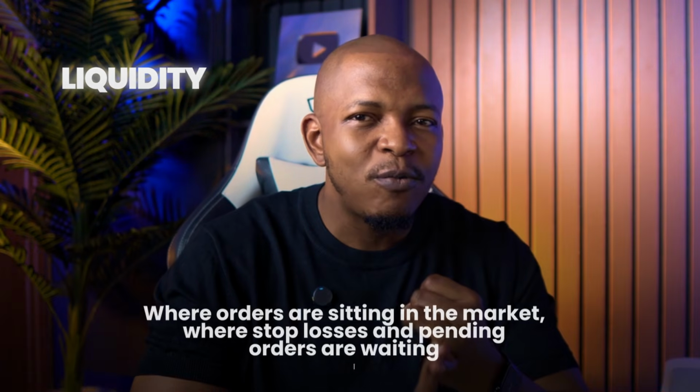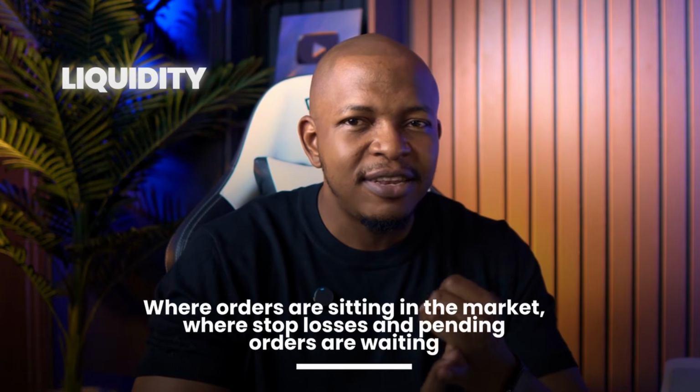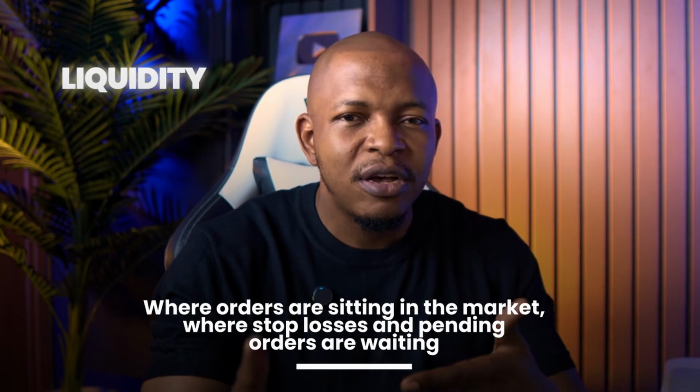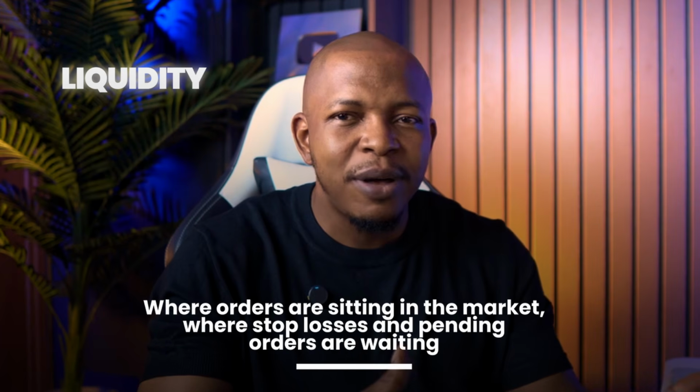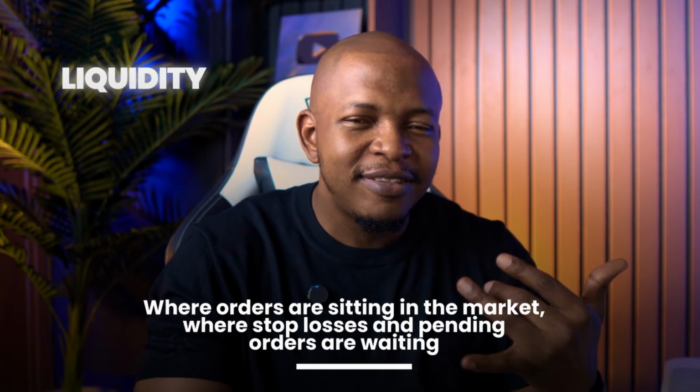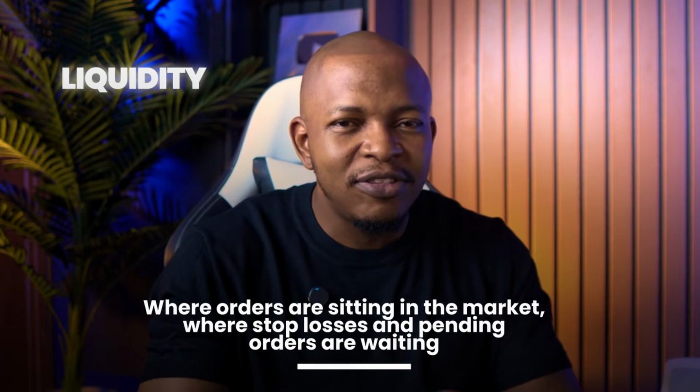Now, liquidity is a big part of why these zones work or fail. So let's break down what it means. Liquidity is simply where orders are sitting in the market, where stop losses and pending orders are waiting. And here's the part most traders fail to realize. Price is drawn to liquidity like a magnet.